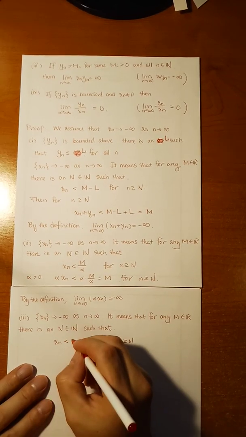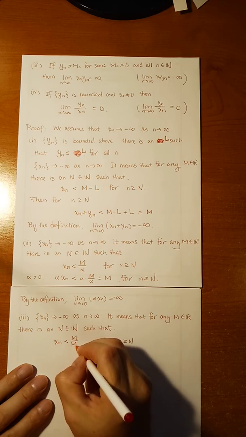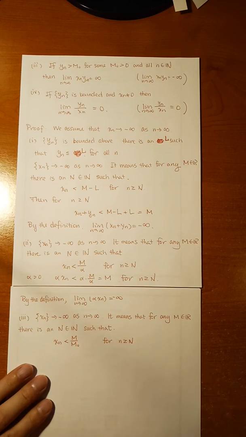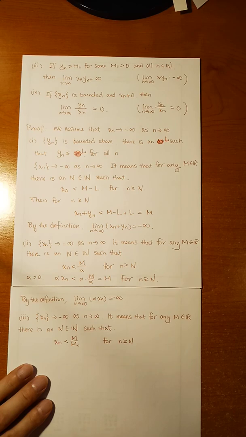So we put M over m0. Check here, this is m0 in the assumption of the third part.